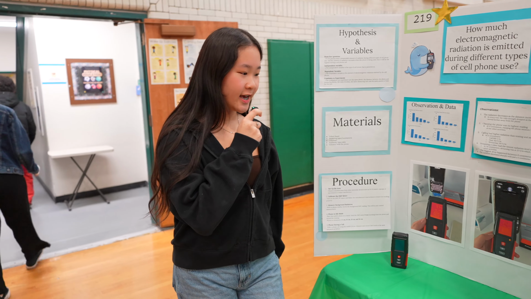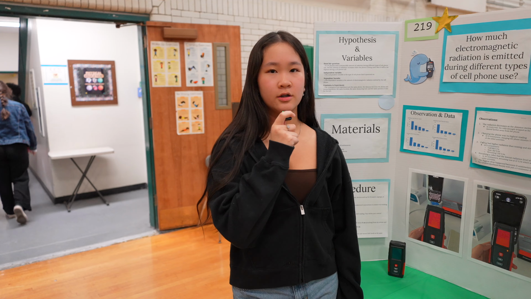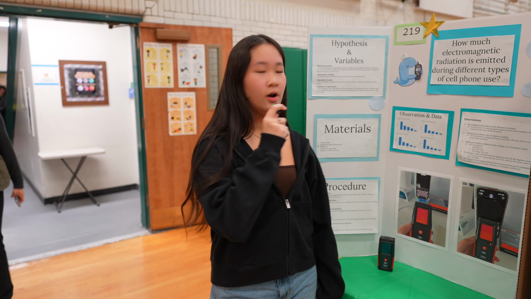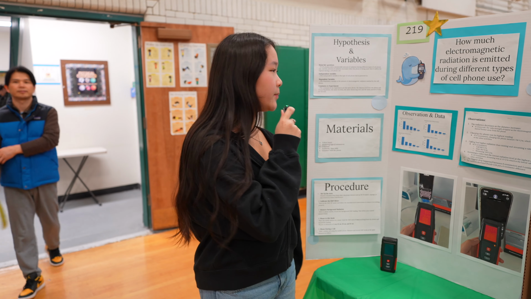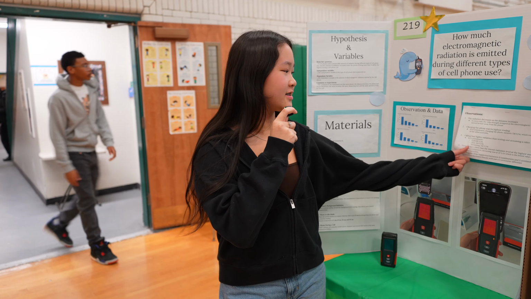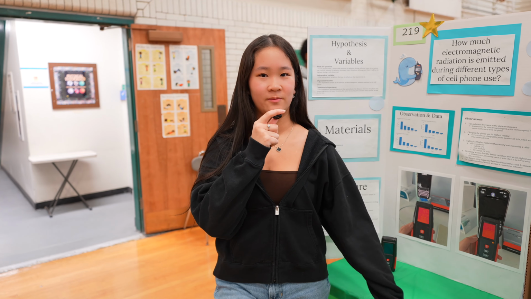My conclusion is that when charging your phone, the radiation is the highest, and you shouldn't do something like that. Also, my hypothesis was not supported because I can see when calling it's at 168 volts per meter and charging is at 736 volts per meter.